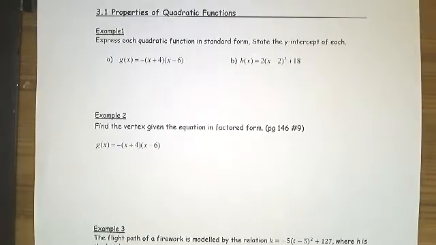Welcome everyone. This lesson will be looking at the properties of quadratics. We'll be converting from one form to another, as well as looking at some application type questions. So let's get started.